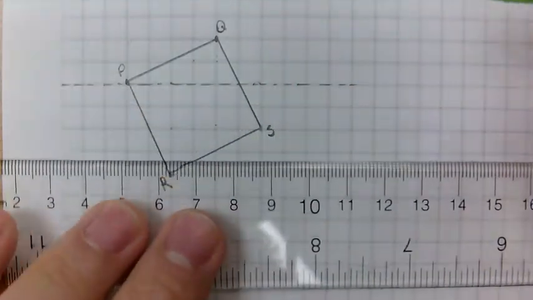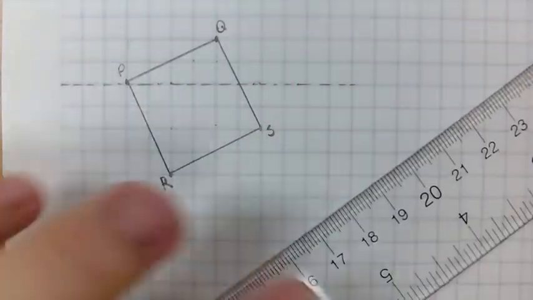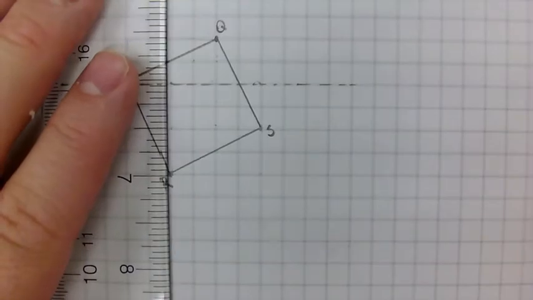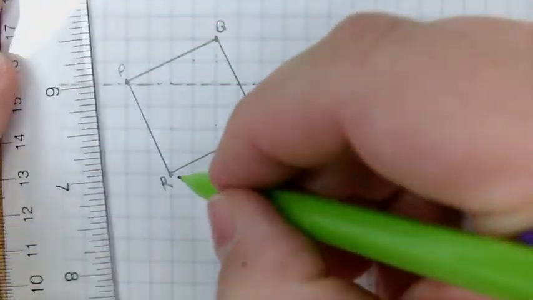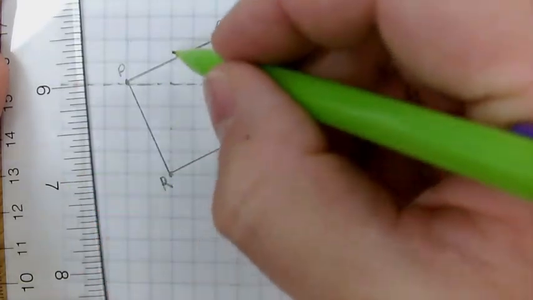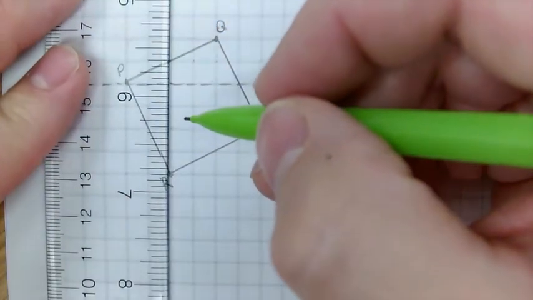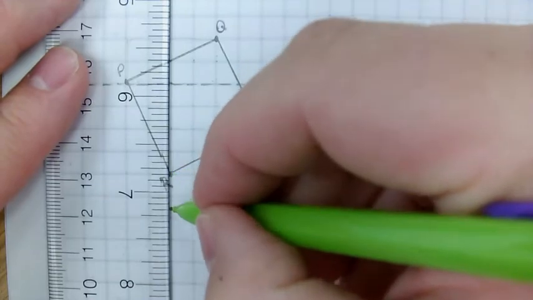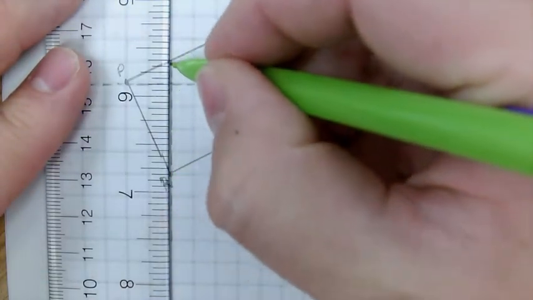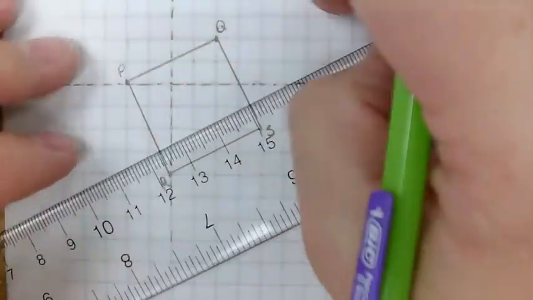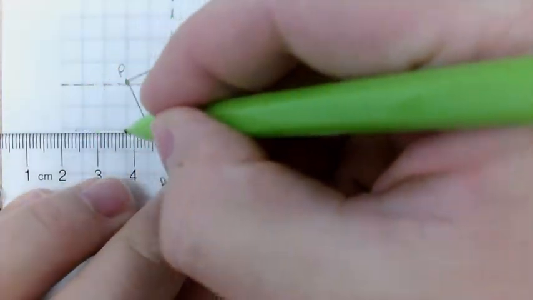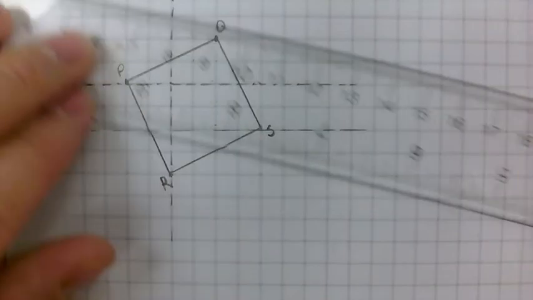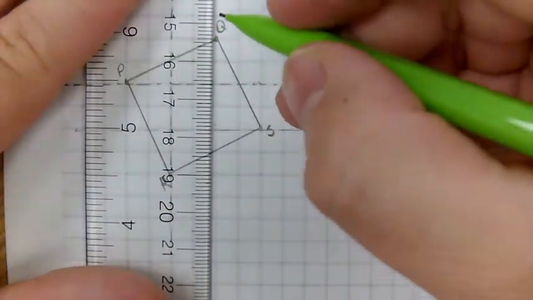Okay? And I'll take my R as well, point R, and do the same thing, following one of the grid lines that goes through the middle. So this one doesn't, that one doesn't, but this one does. And I'm going to bring it through the middle. Let's draw a dotted line. I'm going to do the same thing for S. I'm going to do the same thing for Q.